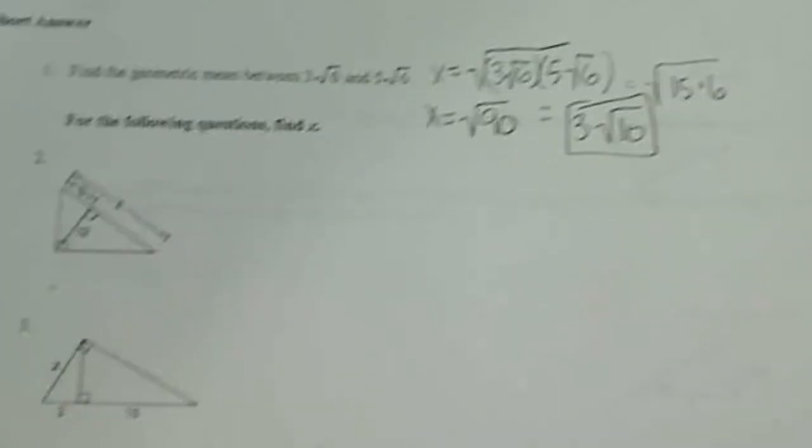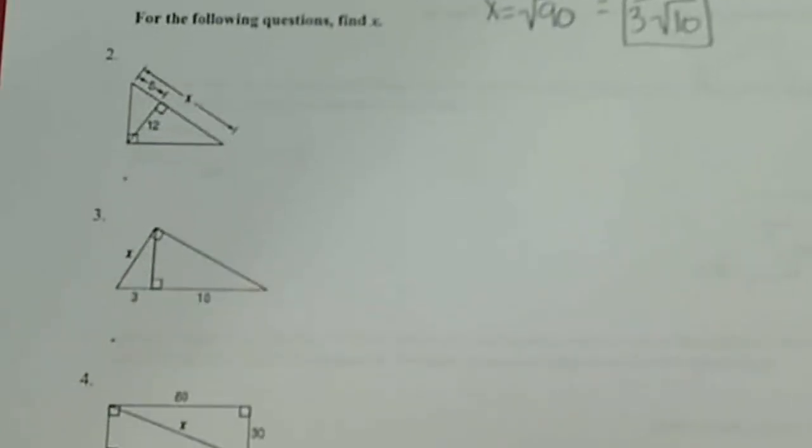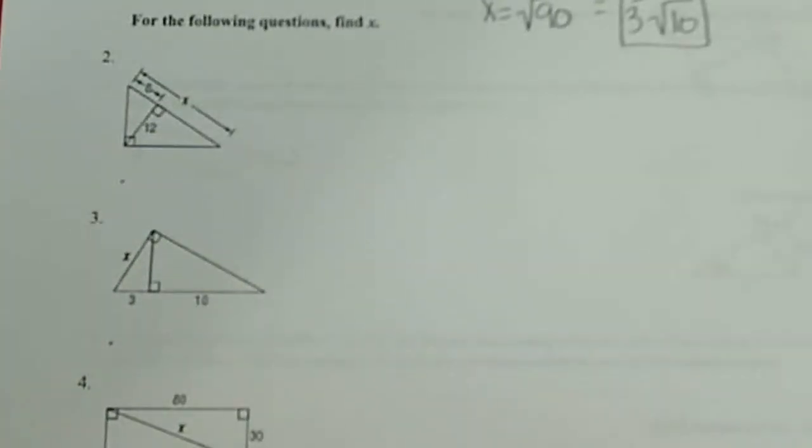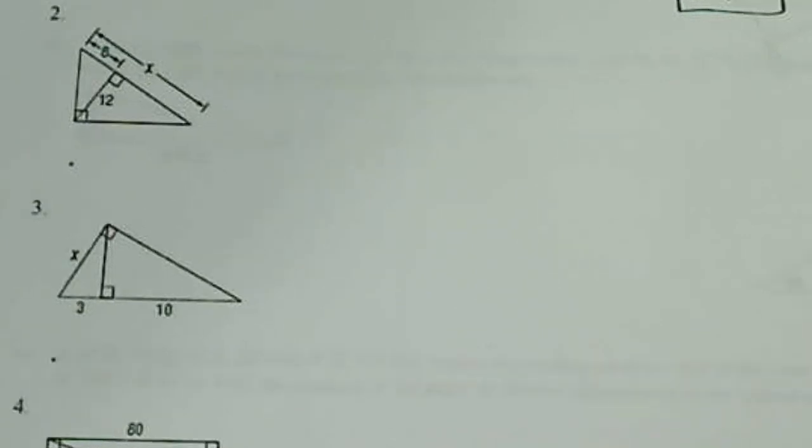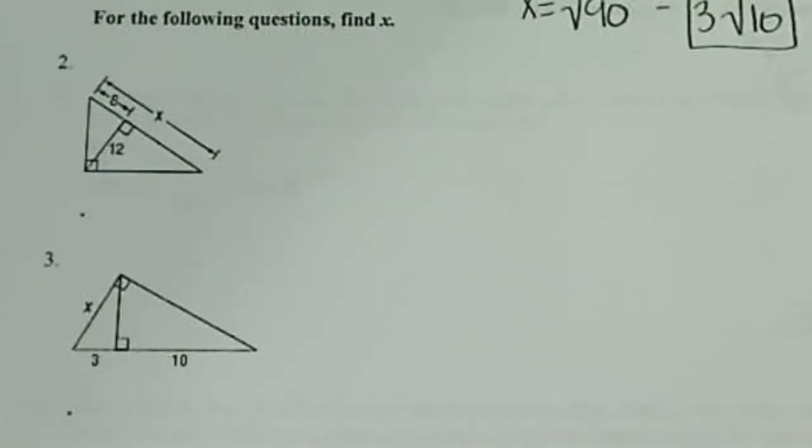Number 2, to find x, you need to use the geometric mean. So you can see here that the side length x is really 8 plus some other unit that we don't know to get the x.